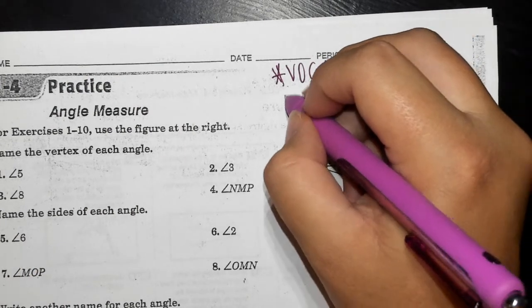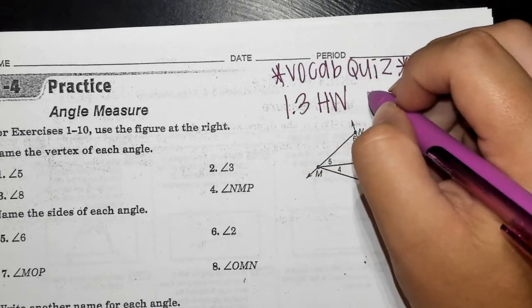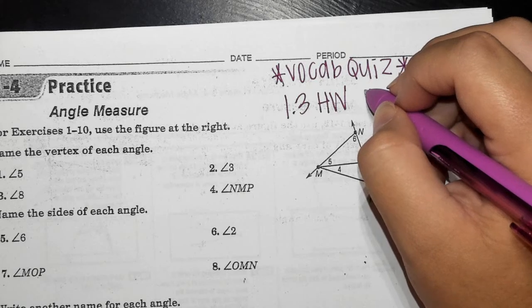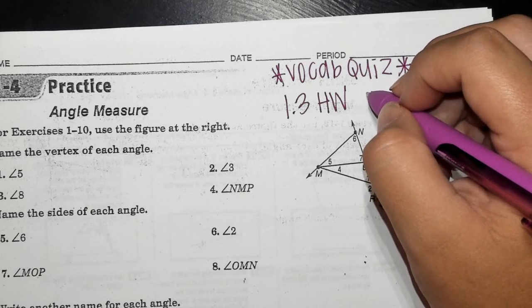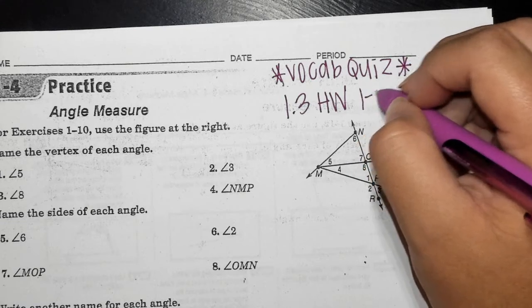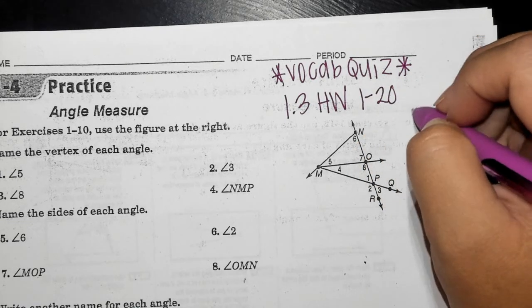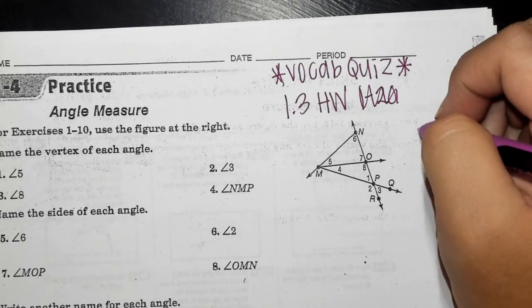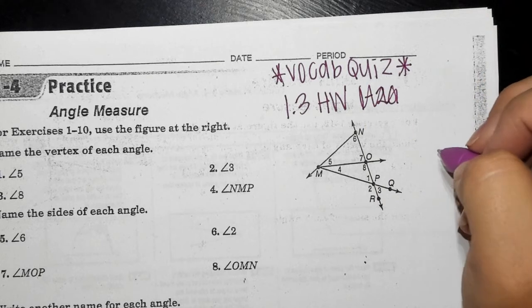Didn't I give you 1.3 homework on Friday? What did I assign you? 1 through 20 evens? Odds? No, y'all couldn't do it yet. What did I assign you? Say it again.